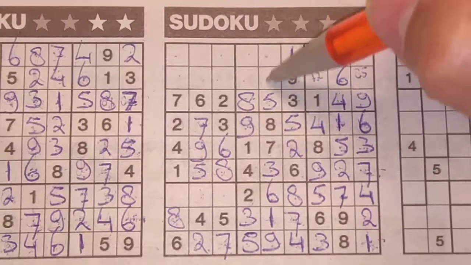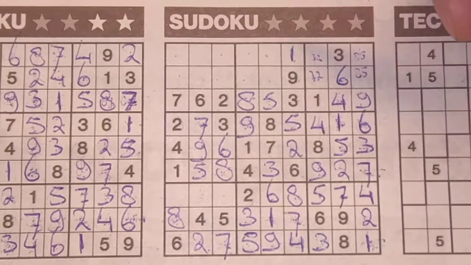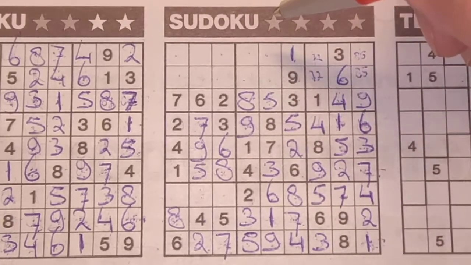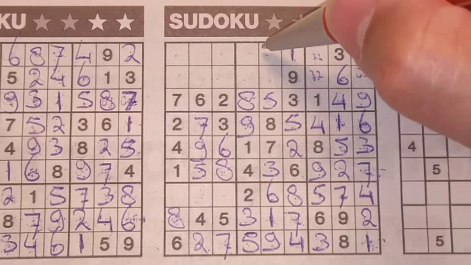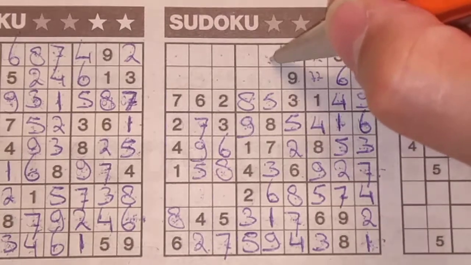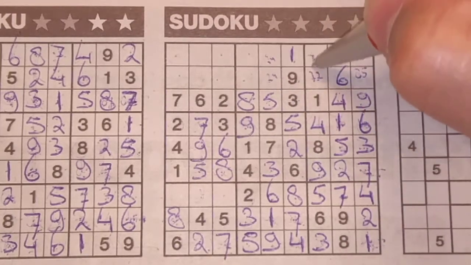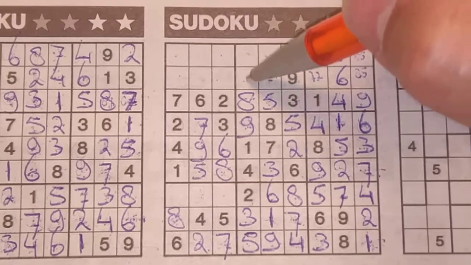How about these two numbers in this column? 2 and 4, 2 and 4, 7 and 2.